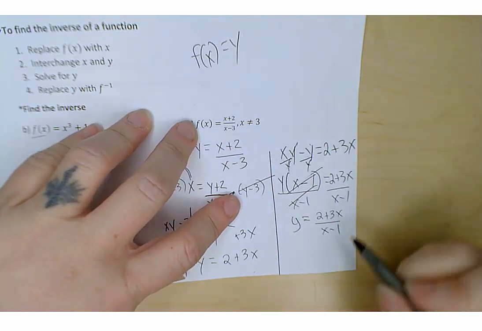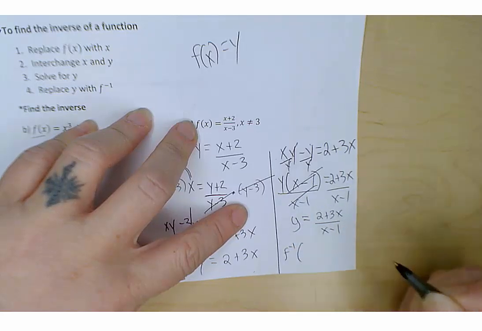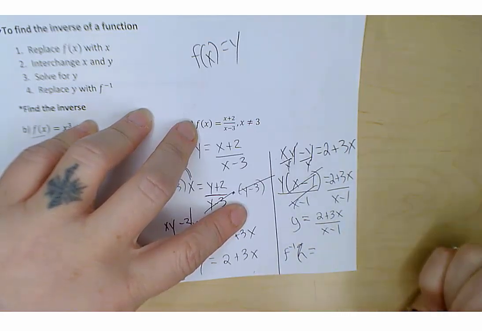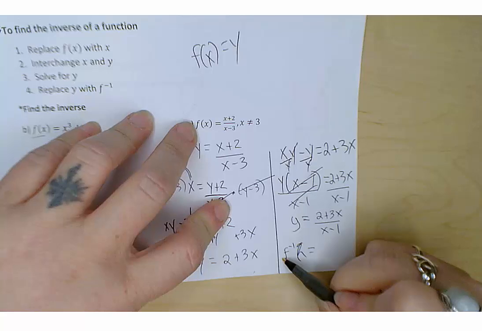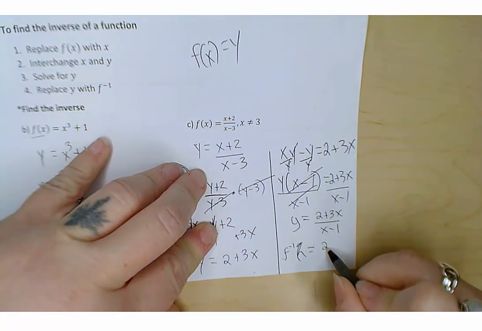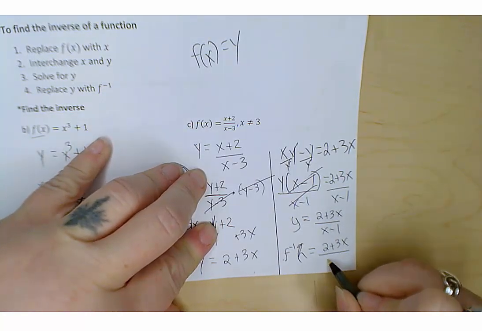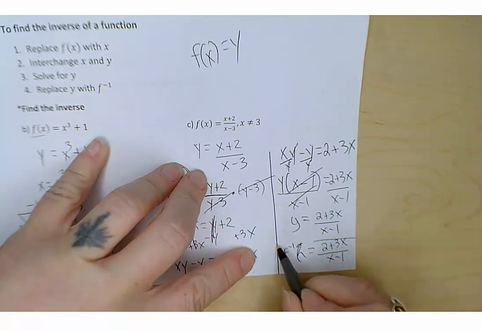Last step, replace y with the inverse function notation. F inverse is equal to 2 plus 3x over x minus 1.